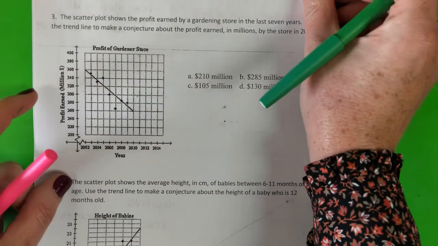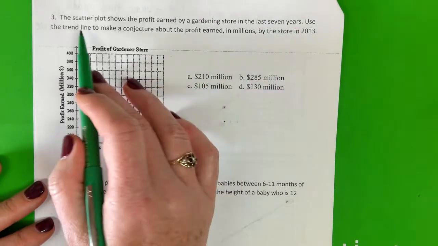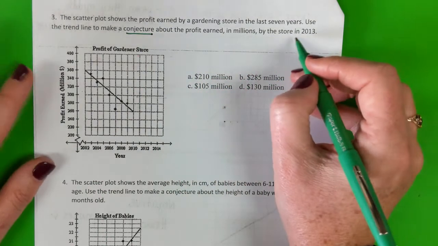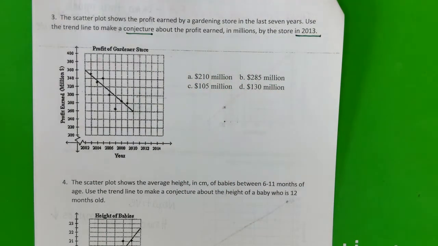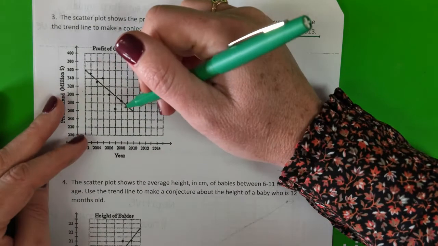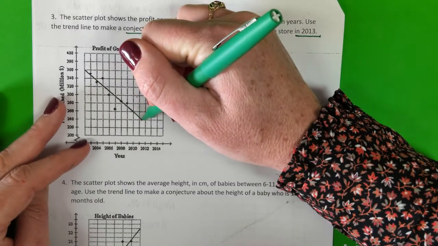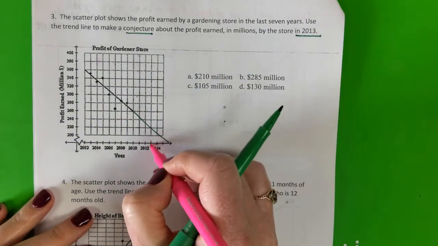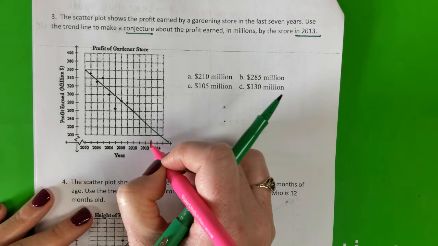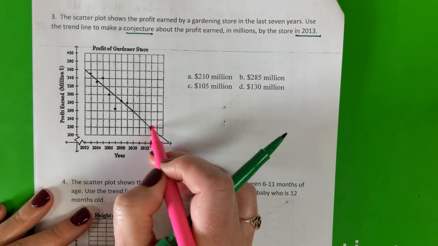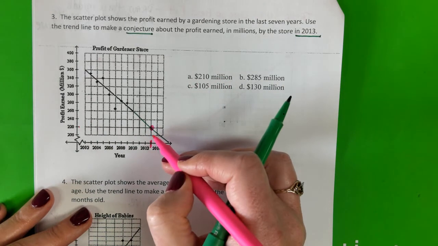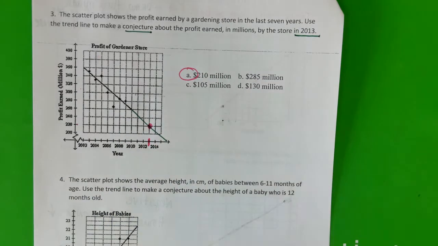It says the scatter plot shows the profit earned by gardening. Use the trend line to make a conjecture, a prediction, about the profit earned in millions by the store in 2013. So this is nice. It already has drawn a trend line for us. So that kind of gives you an idea of what they should look like. We are probably going to need to extend that trend line, okay, because 2013 is right here. And so I'm going to read up, and it looks like it's about 220 million. Now we're going to have to look at our answer choices. Which one is closer to that? The answer would be A.